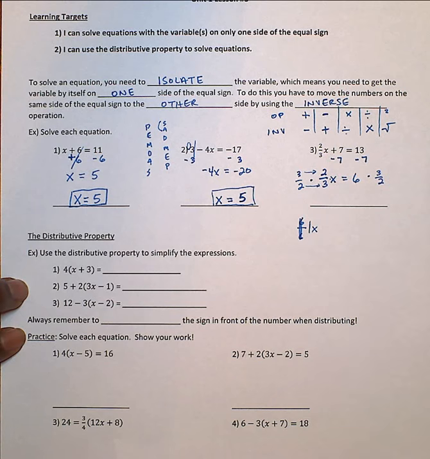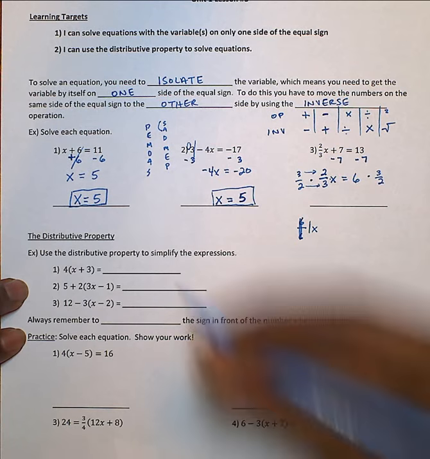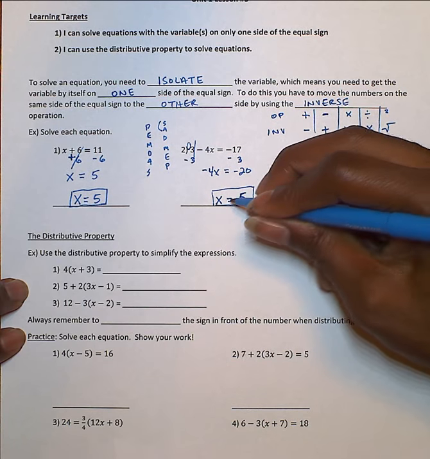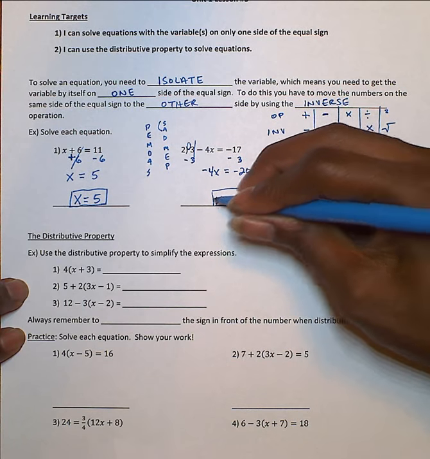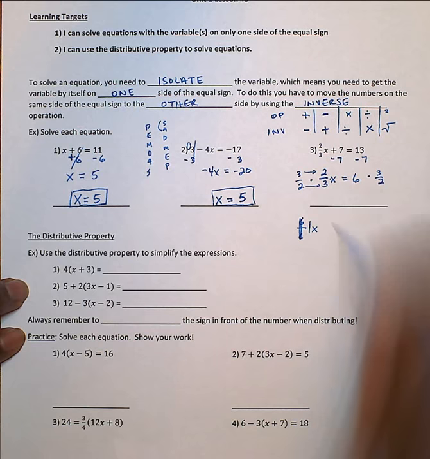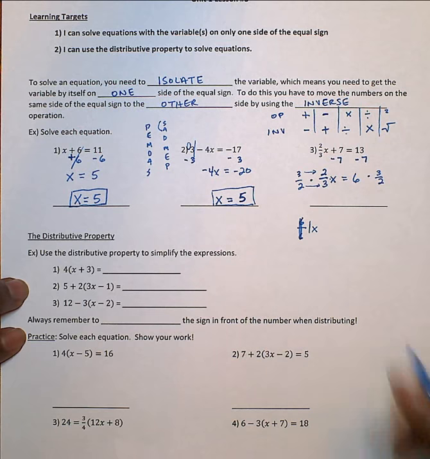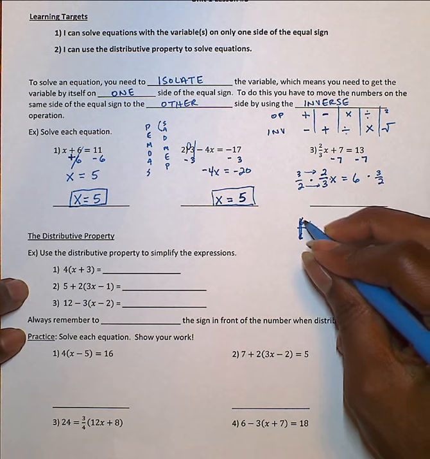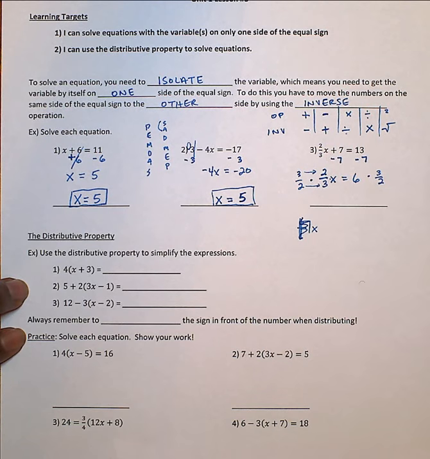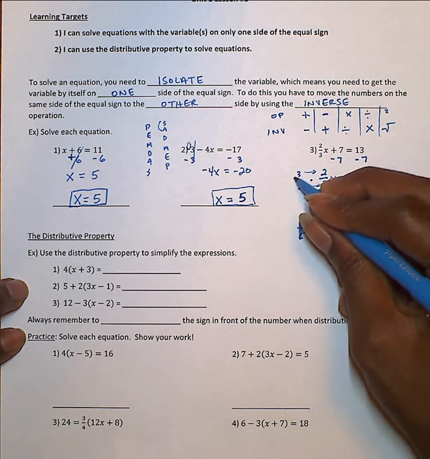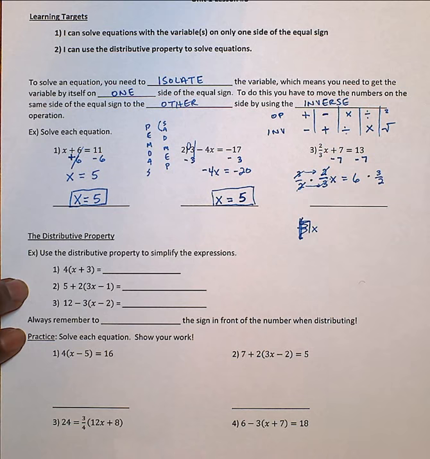We want the number in front of our variable to be 1, because right now we say x equals 5, but that just means 1x equals 5. When the number in front of our variable is 1, it becomes insignificant, unimportant, and so we don't usually write it. So what we just did on this side is we canceled out these numbers, and just left x.